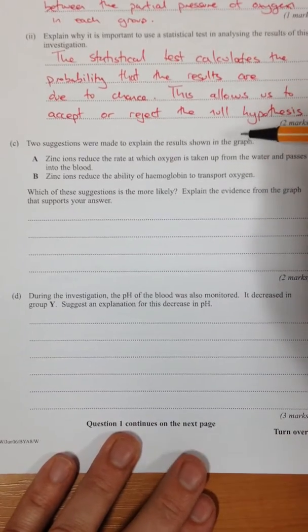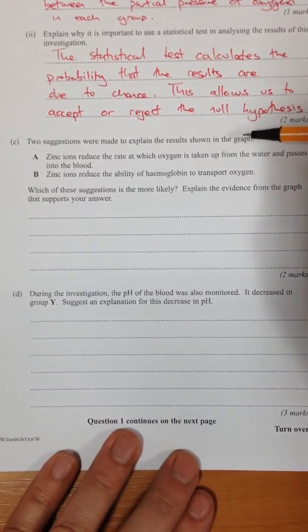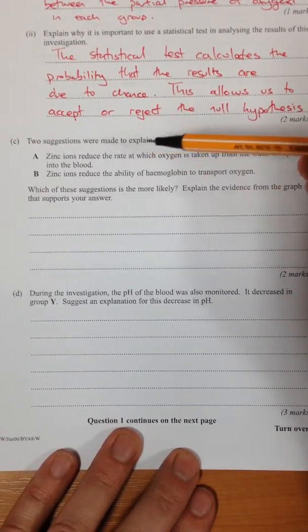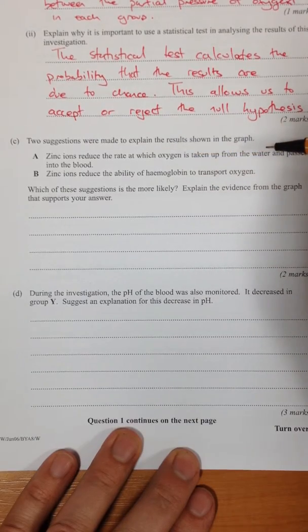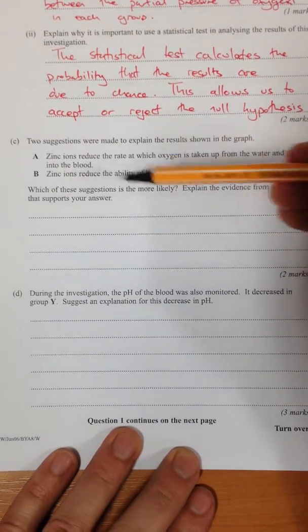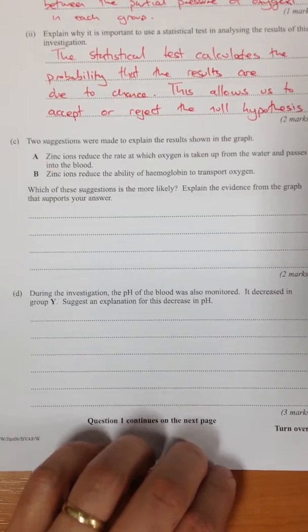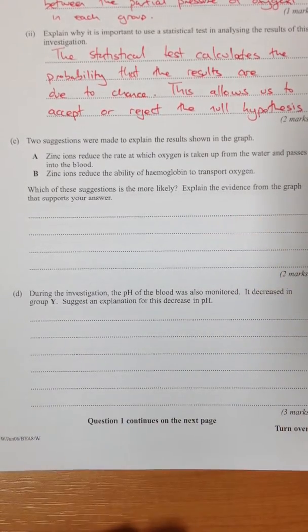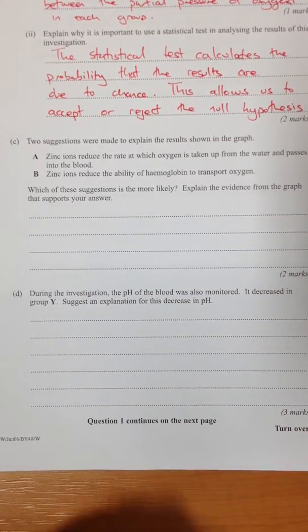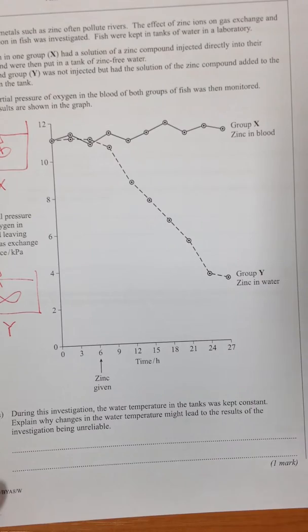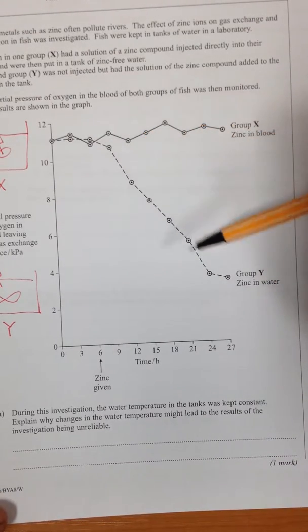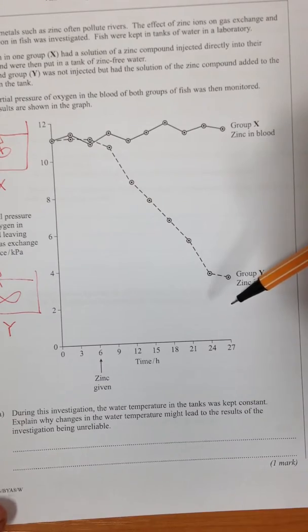Let's move on, part C. 2 suggestions were made to explain the results in the graph. Zinc ions reduce the rate at which oxygen is taken up from the water and passes into the blood, or zinc ions reduce the ability of the hemoglobin to transport oxygen. Which is more likely? Explain the evidence from the graph that supports your answer. So it's A that is more likely, because the partial pressure of oxygen is only reduced when the zinc is in the water.